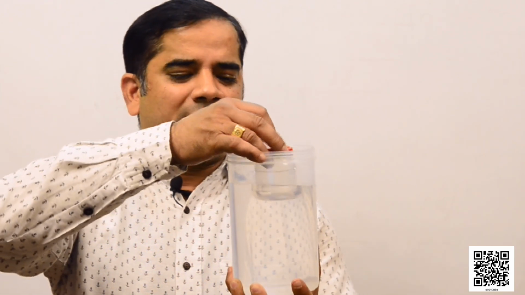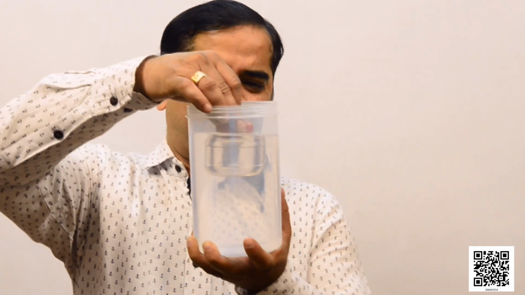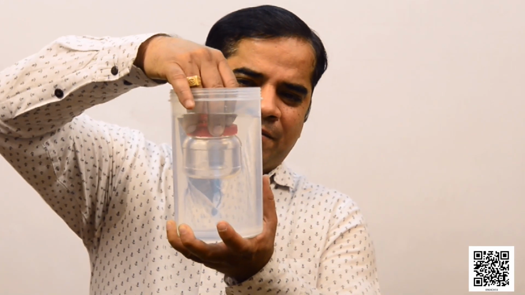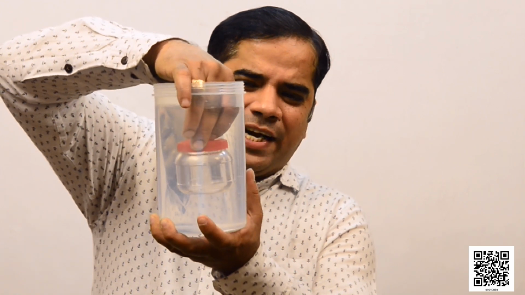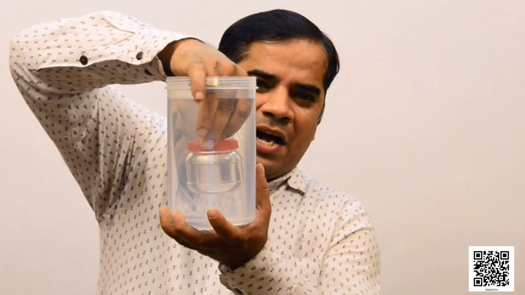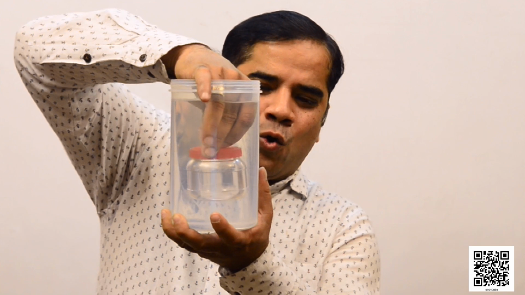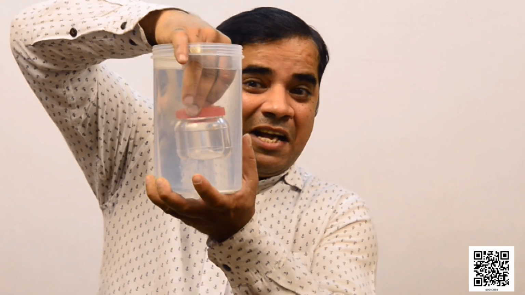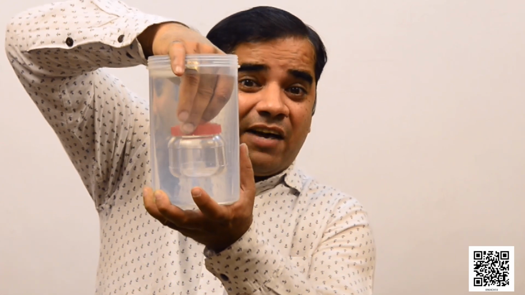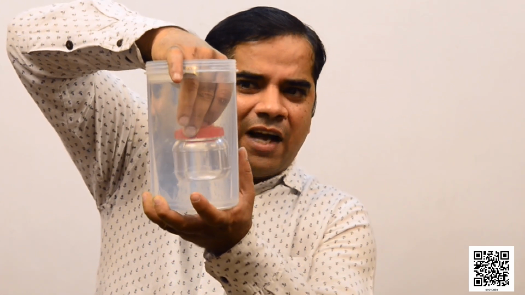You can observe that while pushing it down, the bottle goes downwards, but it has some movement because it is having some kind of force in the upward direction. I can feel it.